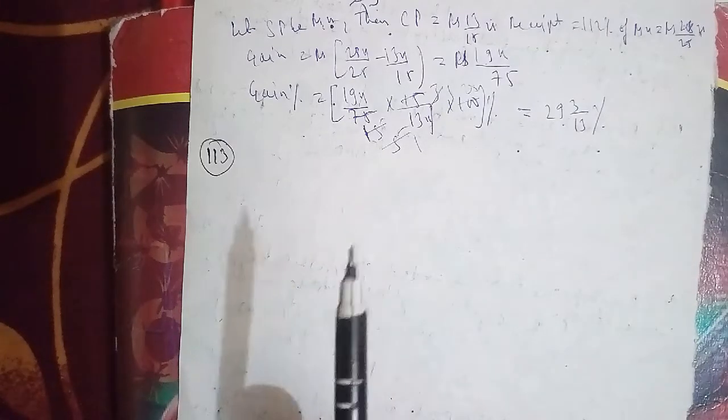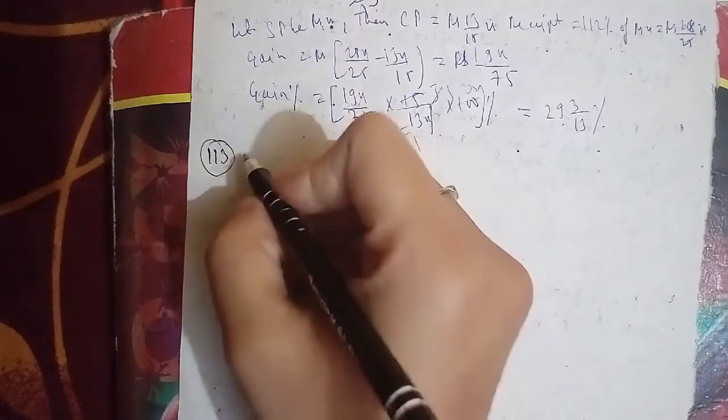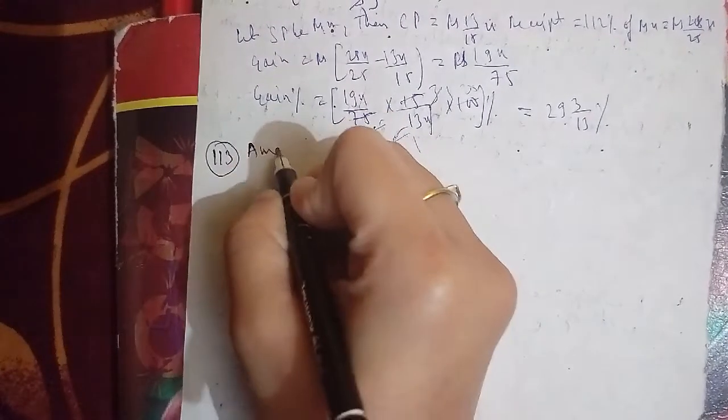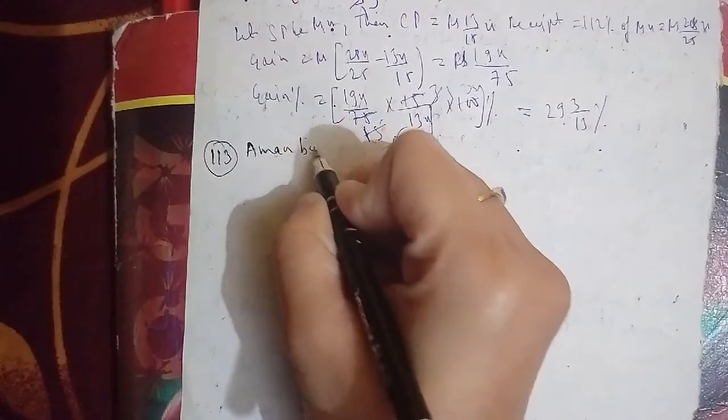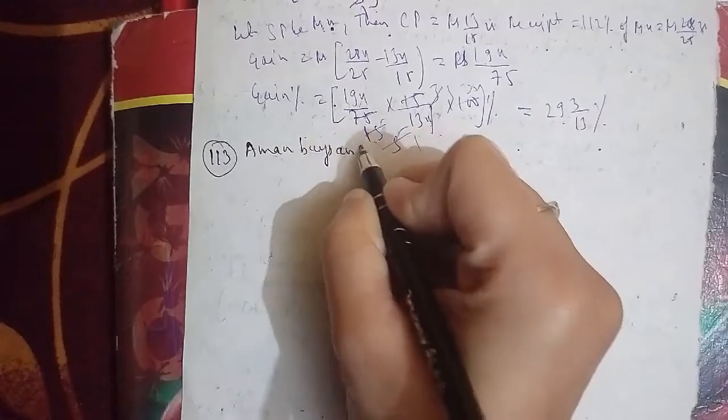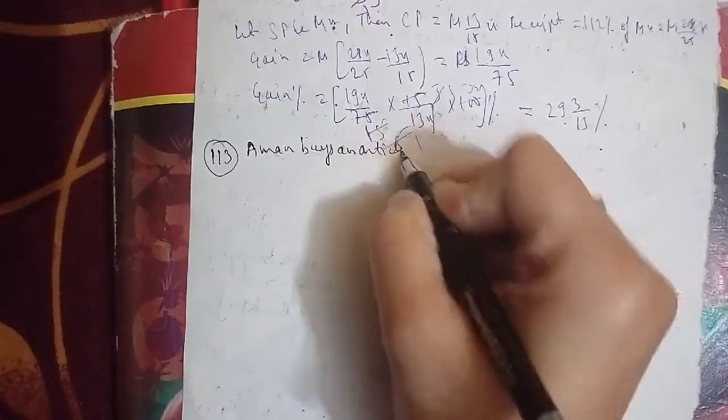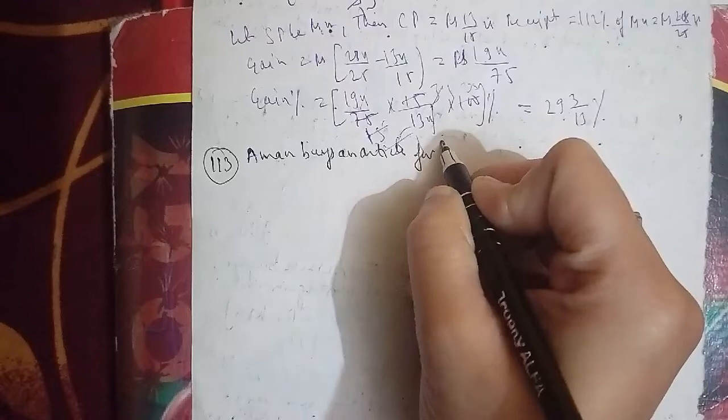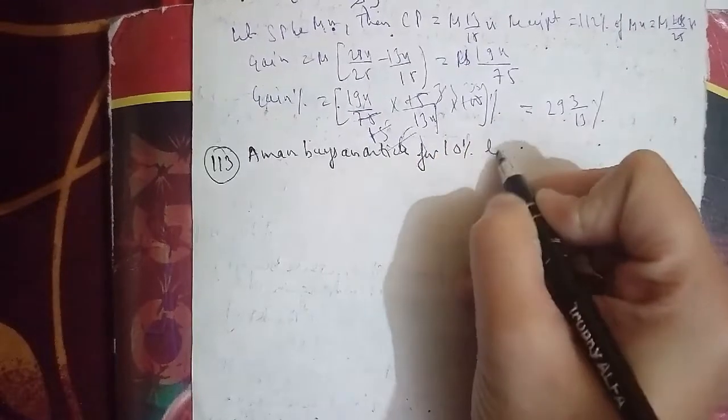His gain or loss percent is asked in an SSC examination paper, an important one. The options are: no profit, no loss, 20% profit, less than 20% profit, and more than 20% profit. So we find the solution here.